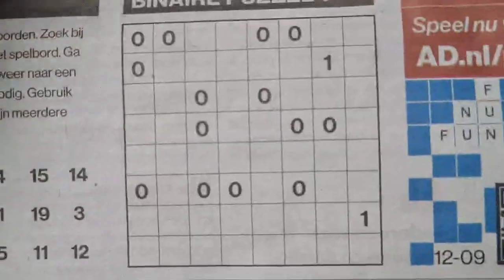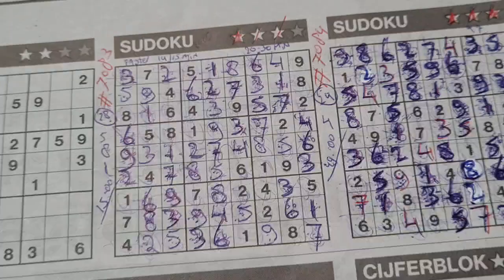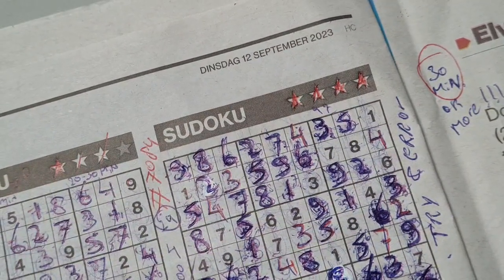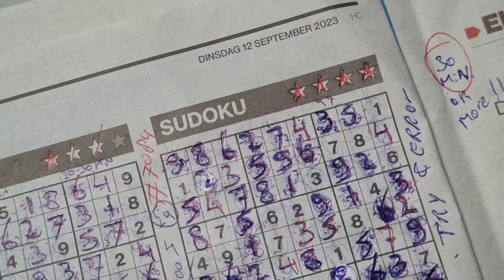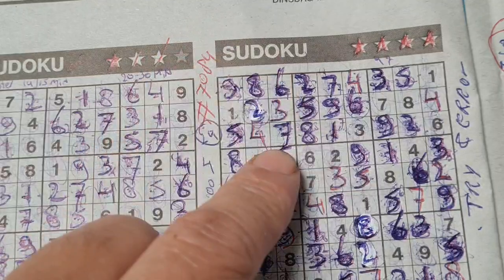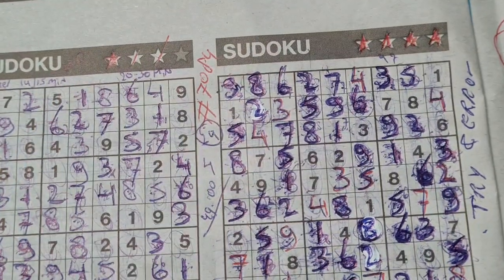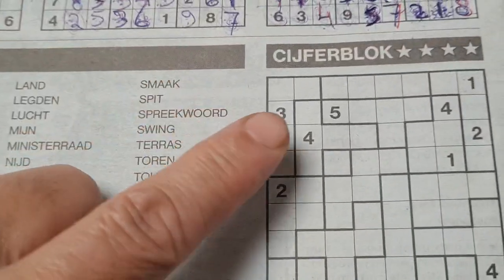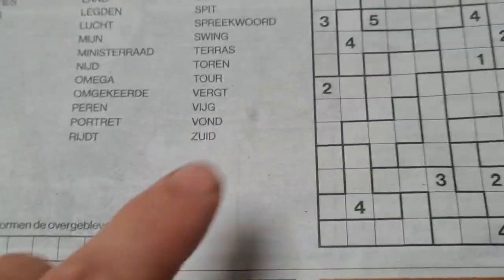The third puzzle in this edition of today's newspaper on Tuesday, September the 12th, 2023. We have already solved two puzzles, the 3 stars and the 4 stars. Sudoku, well, this one is a tough one, 4 stars. I will give this one. So 2 puzzles are left, the 4 stars.